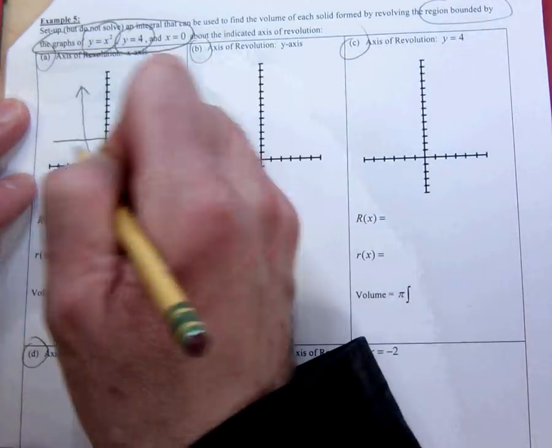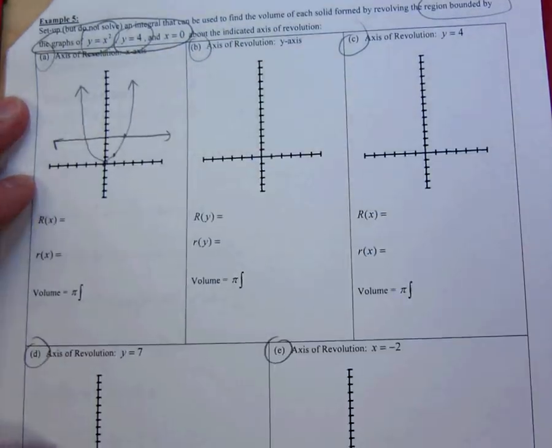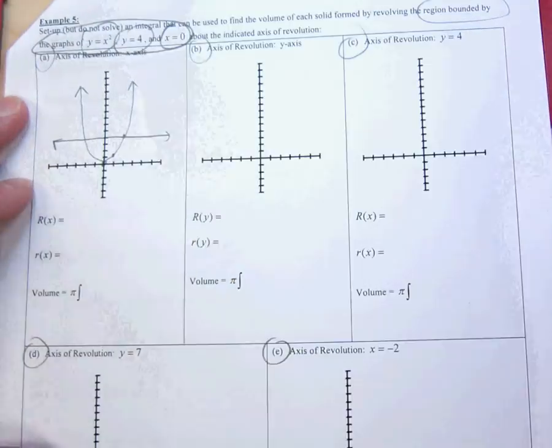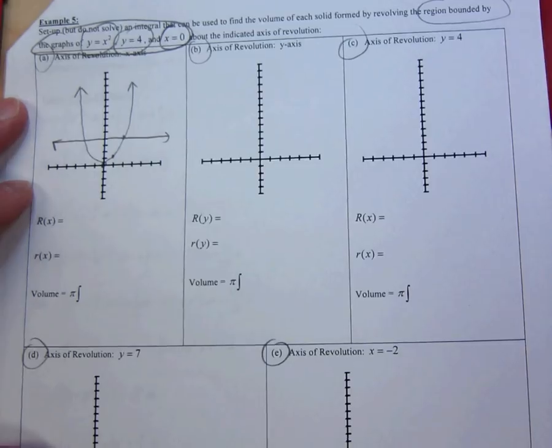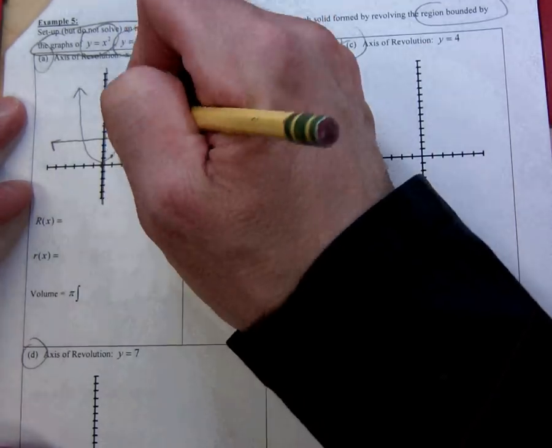Okay. And then where's the line x equals 0? The line x equals 0 is the what? It's a vertical line. It's the what? It's the y-axis, isn't it?